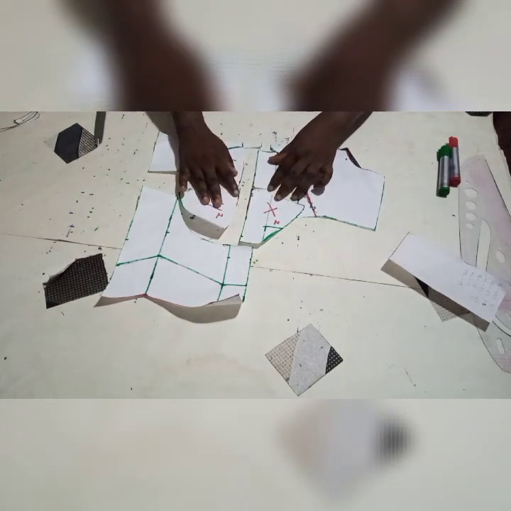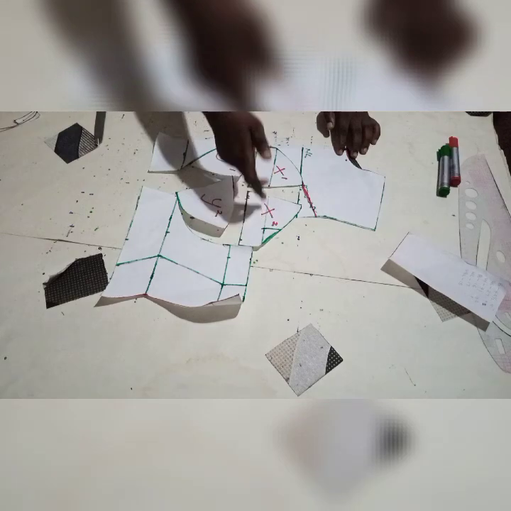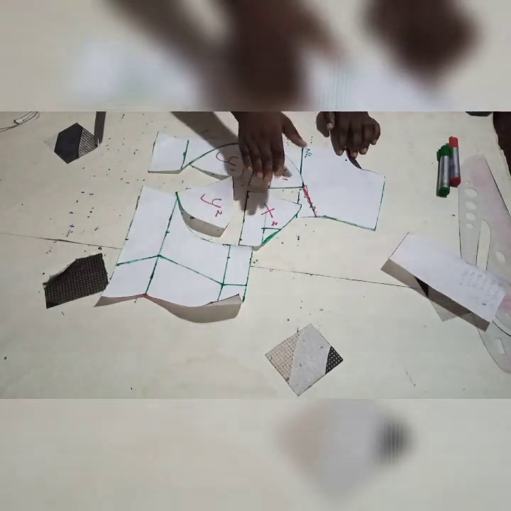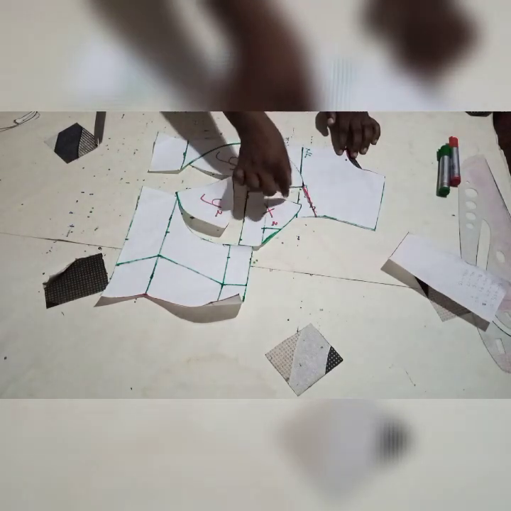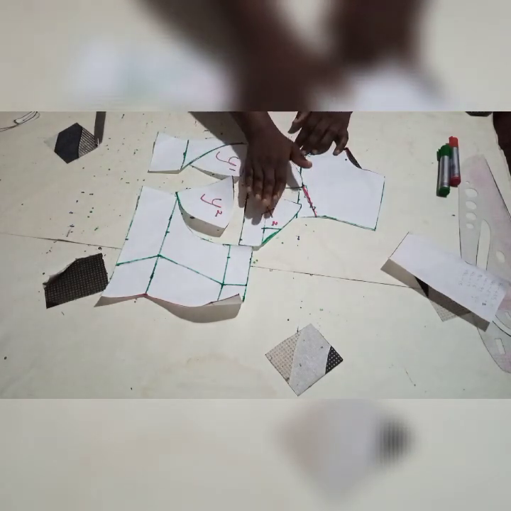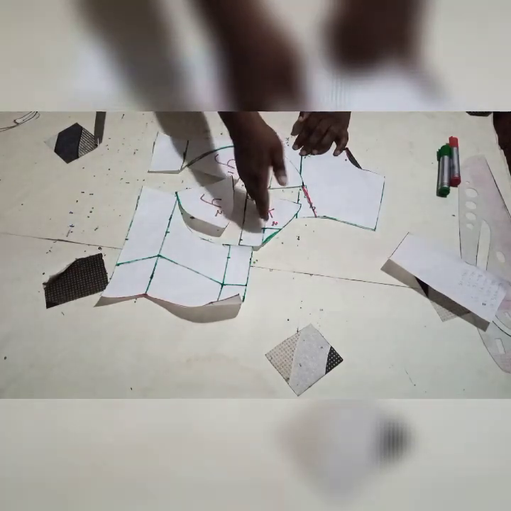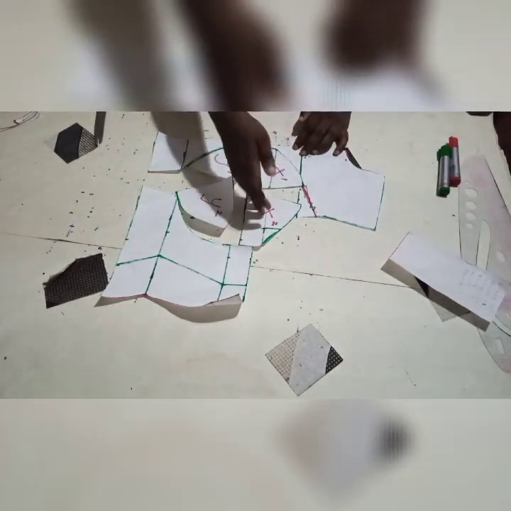So this is it. So joining these two together. After joining it together, I will place my main fabric. I will cut it with my main fabric. After joining it together, it won't be straight. It will have a bit of curve here, so the shape won't be straight. So I will need to place it on the fabric I will be using to cut it. And after then you join these two together with this one.